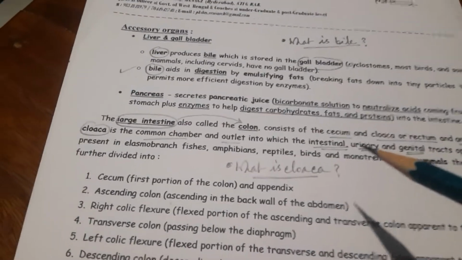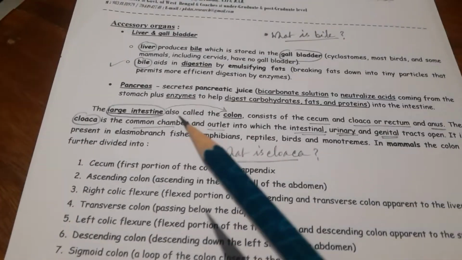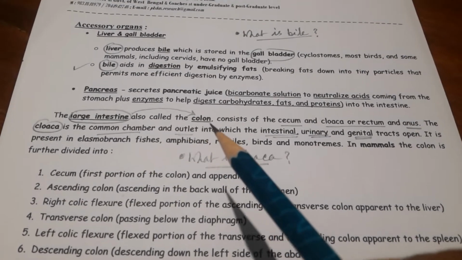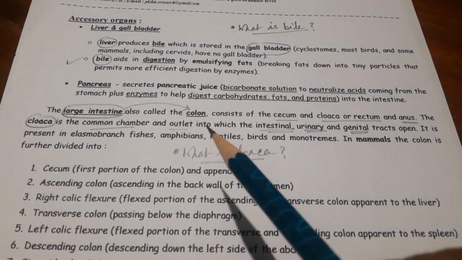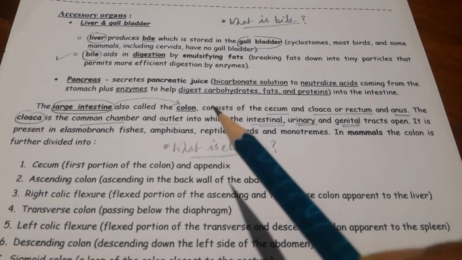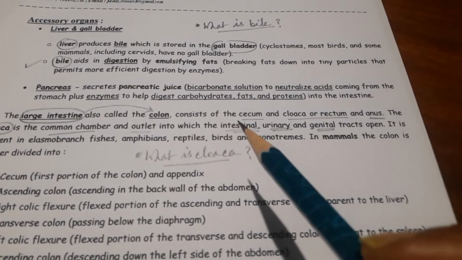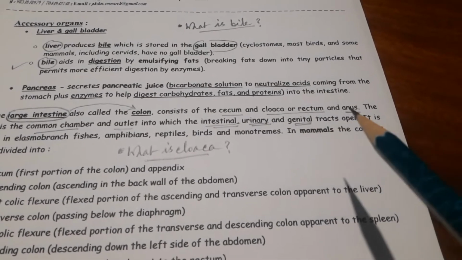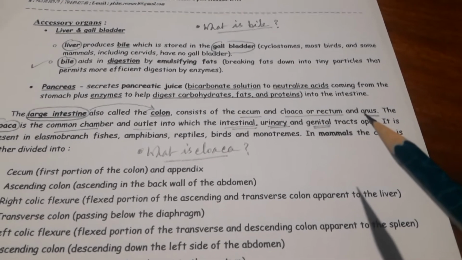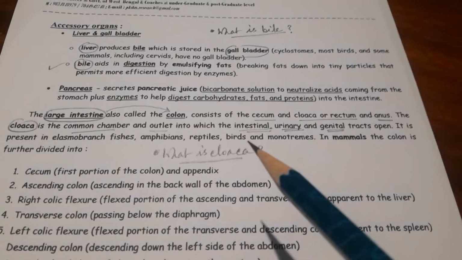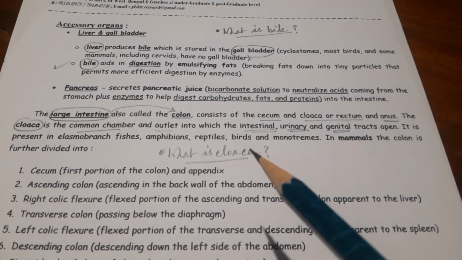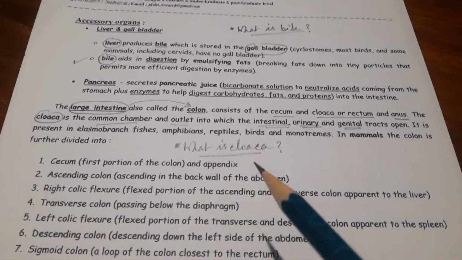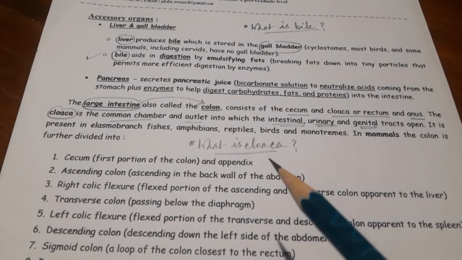Now, come to the last part, that is the large intestine. The large intestine may also be called the colon, and this large intestine or colon also consists of the cecum, cloaca or rectum and anus. You know what the cecum is, I already discussed it earlier. Now come to the cloaca or rectum. What is the cloaca? A question may come, what is the cloaca?